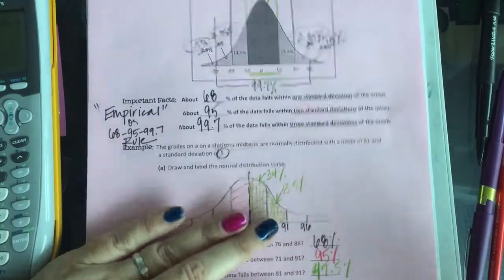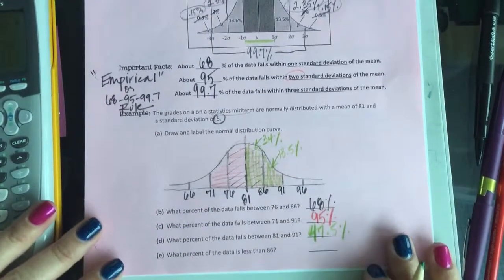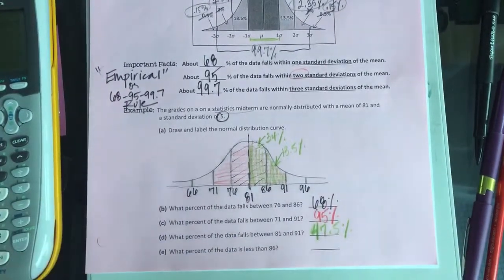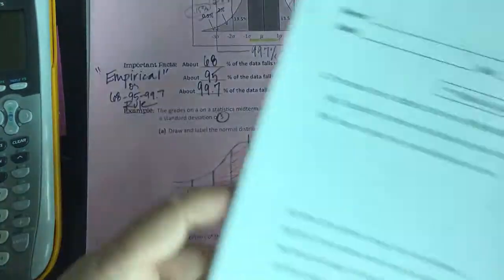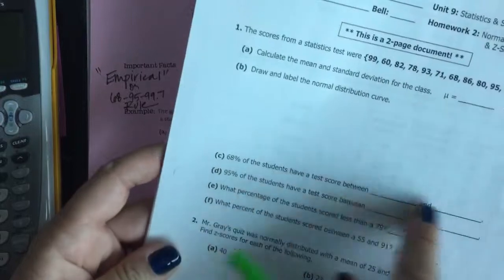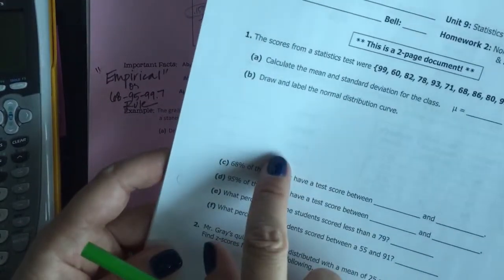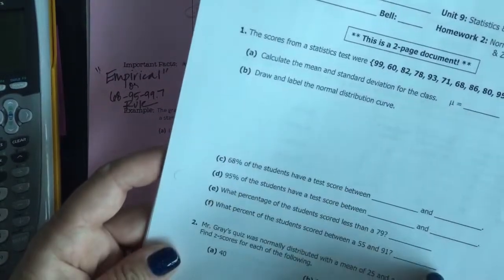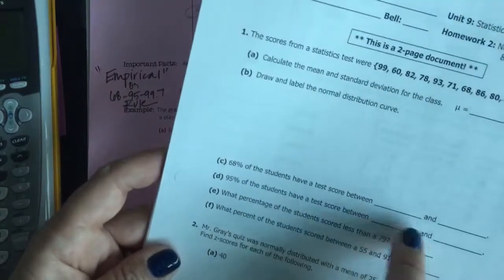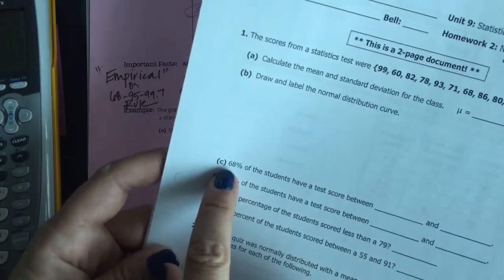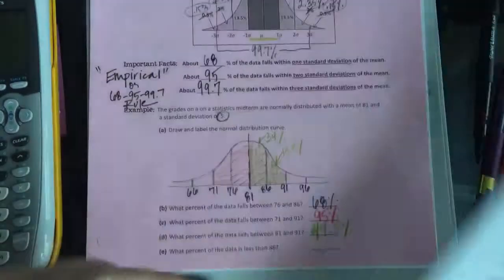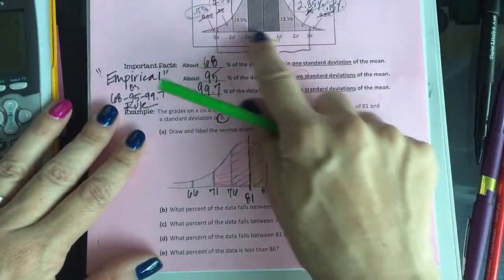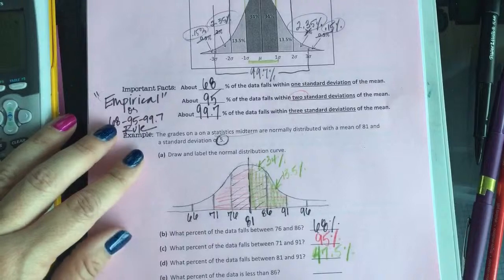I sure hope you're engaging your brain right now, because this is the only lesson you're going to have before you're in a situation doing this by yourself. Looking at the work you're going to do today, you're going to draw and label this normal curve. Then you're going to answer questions about what percent of students, and in this case, what's the range of values for 68%? What's the range of values for 95%? So using the pieces on your pink notes is going to help you.